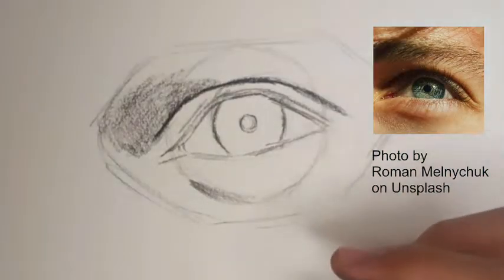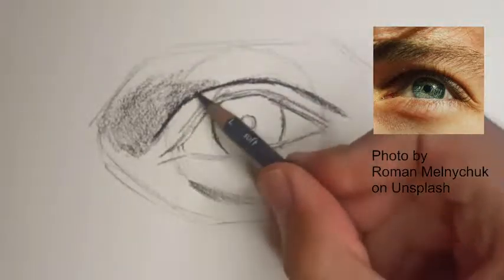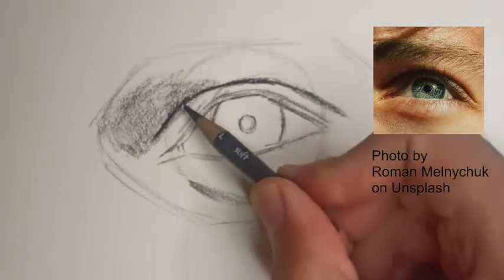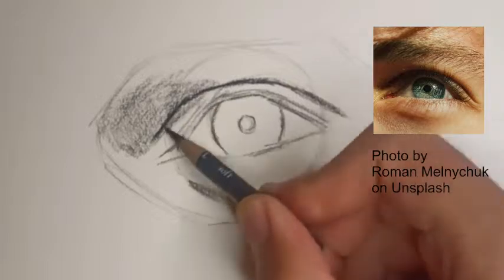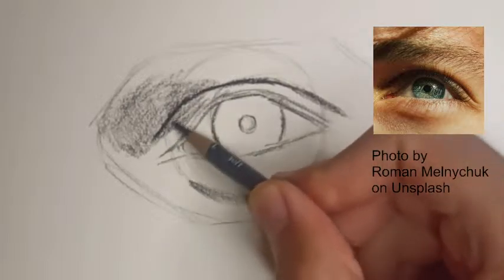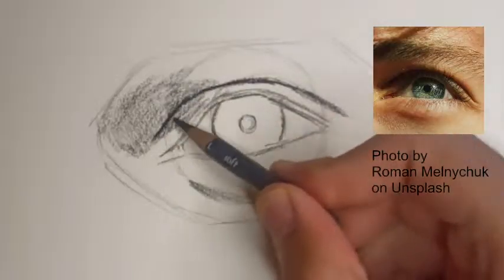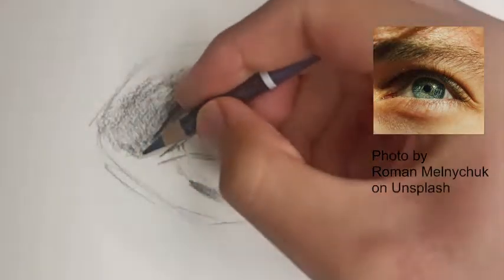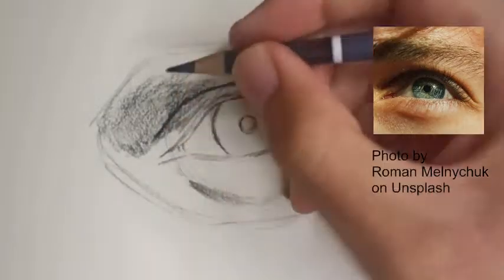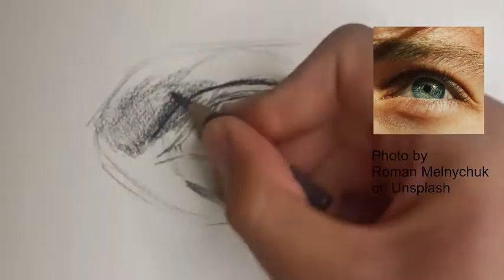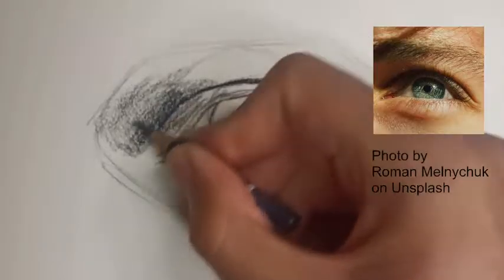So shading is really important to learn, because without shading your art will not be energetic. So I will try to speed up.